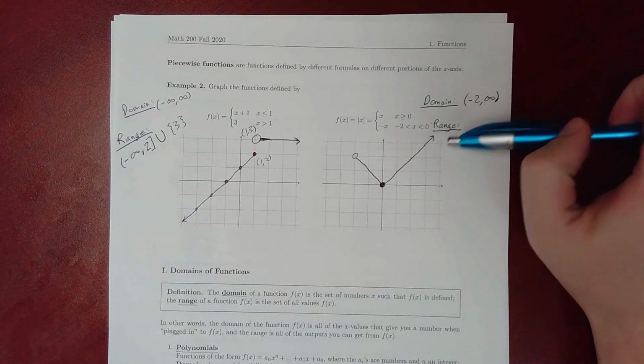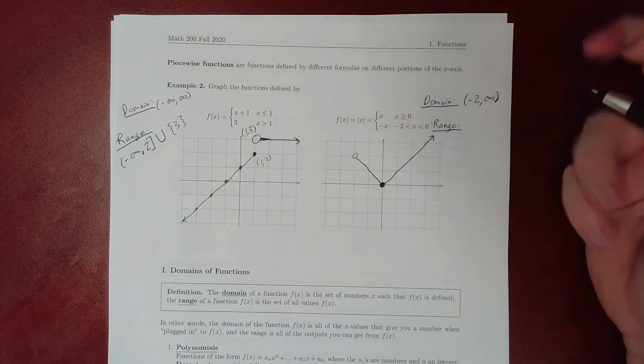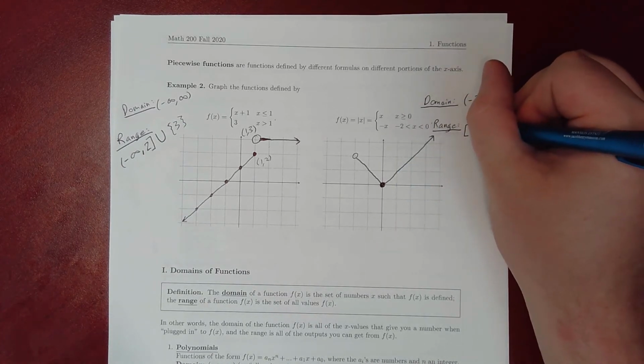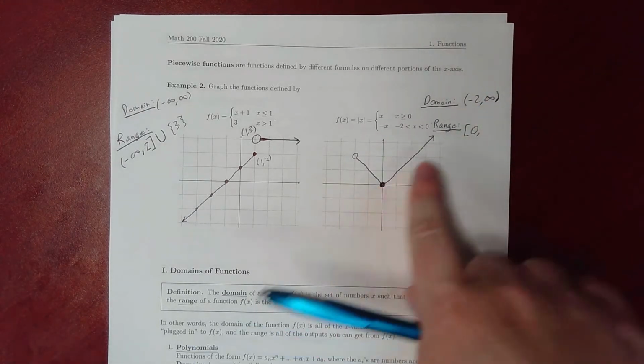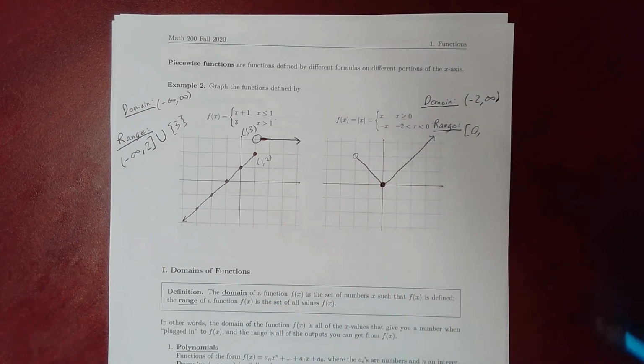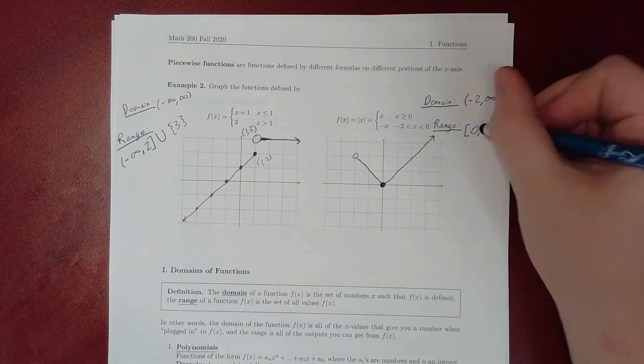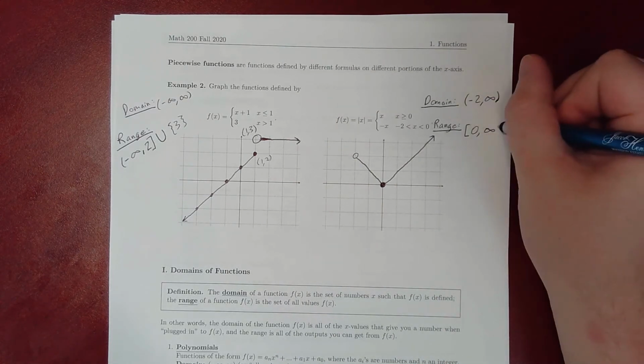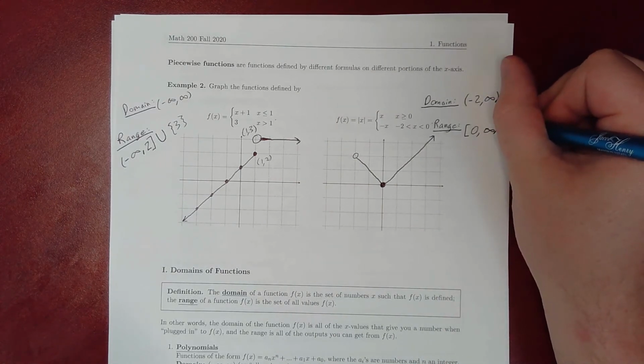So the lowest value is going to be 0, and we actually include the 0 because of that top part. And because of this right side, it keeps going up and up and up, and it'll go as high as our x values do, so this is going to go all the way to infinity. So our range is going to be 0 to infinity.